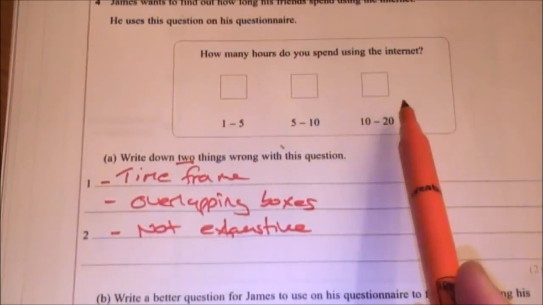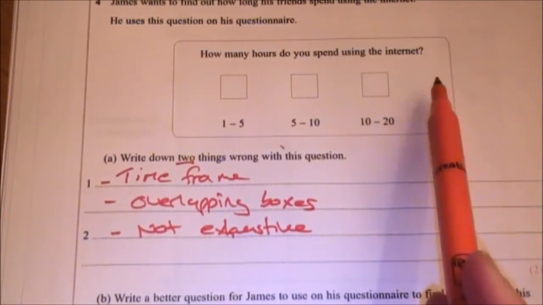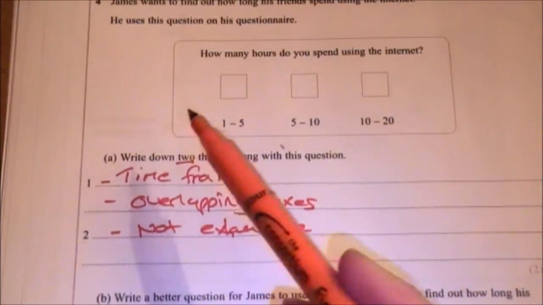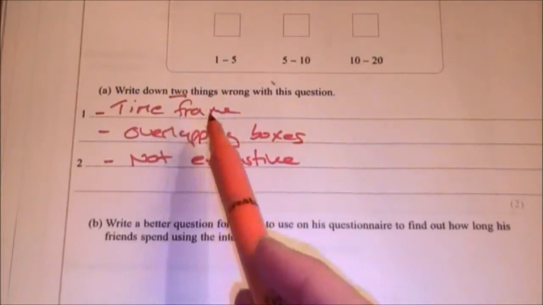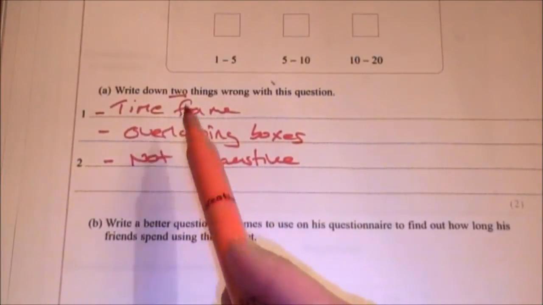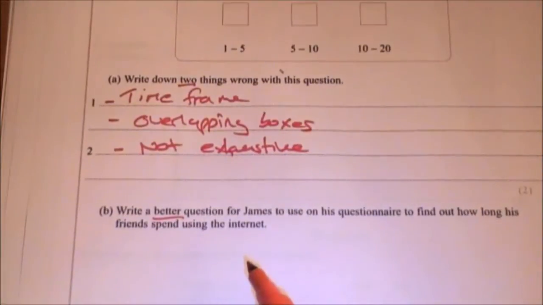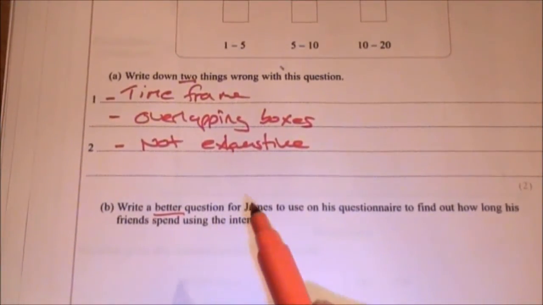What if I'm on the Xbox all the hours God sends, and so I spend about 50 hours? There's not an option for me there. So there should be a more than box or a none box. Well, it's a 2-mark question, and you get 1 mark for each aspect, and you only needed to provide 2. Write a better question for James to use on his questionnaire to find out how long his friends spend using the internet. So really here, you're getting double the marks for knowing the same piece of information.